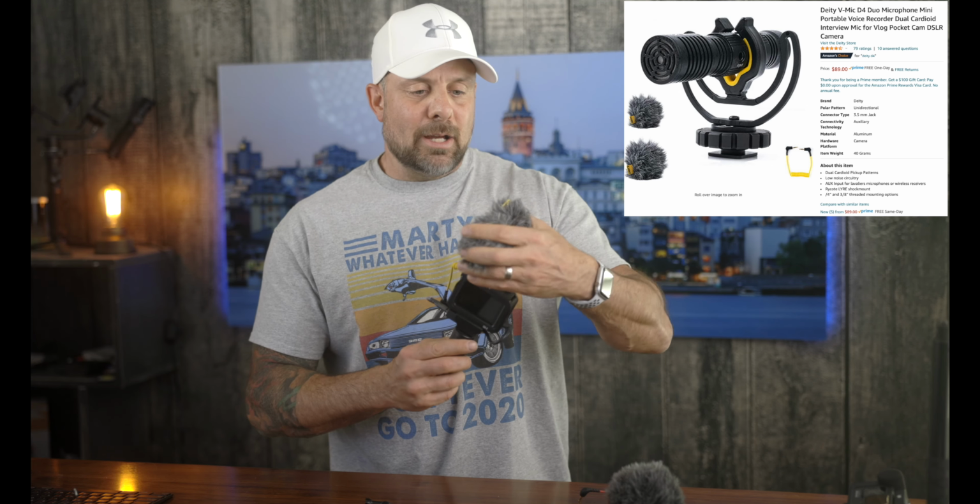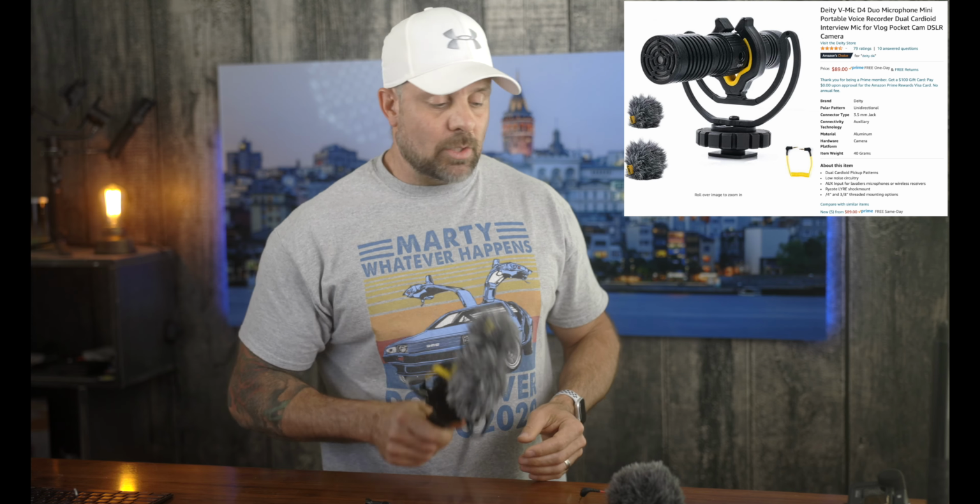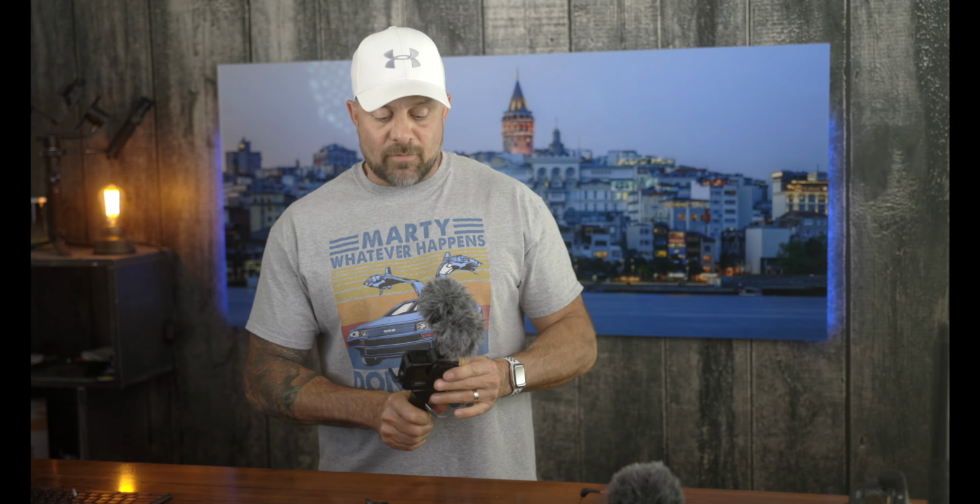This is a dual direction, so you're getting a mic in the front, mic in the back. That's pretty cool. So that actually works out if you're walking around and you want to be able to talk into it, but on the same token, you want to be able to pick up the ambient sound on the front side of it as well. This thing is a really cool mic as well.